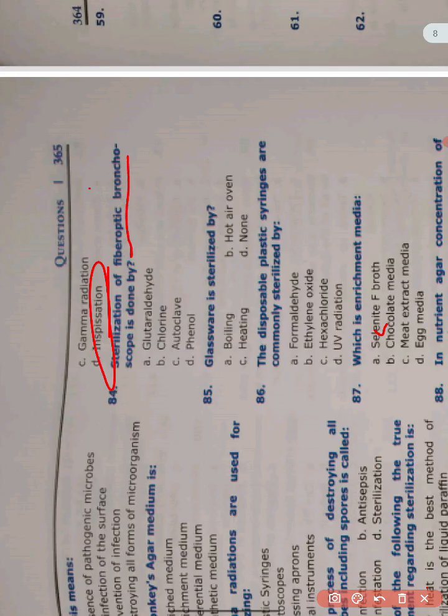Sterilization of fiber optic bronchoscope is done by glutaraldehyde. 2% glutaraldehyde. Least toxic irritant and is non-corrosive. Ideal for endoscopes and cystoscopes. 2% concentration for 20 minutes you have to keep. Only after 20 minutes will it be sterilized. Glassware is sterilized by hot air oven. The disposable plastic syringes are commonly sterilized by ETO.